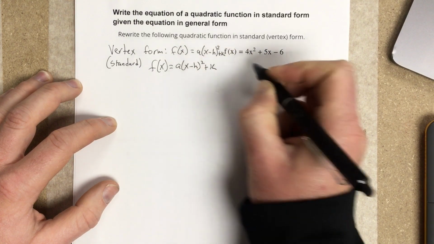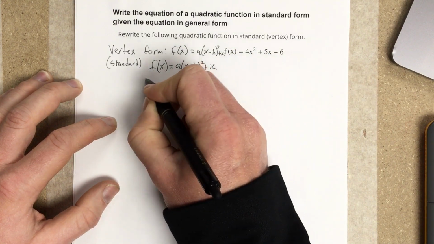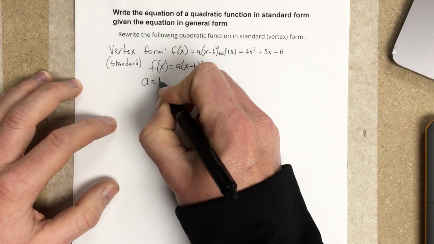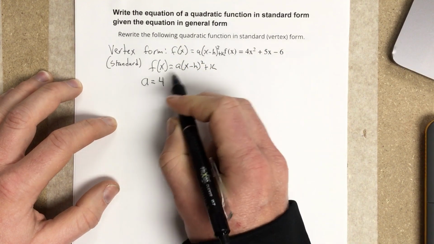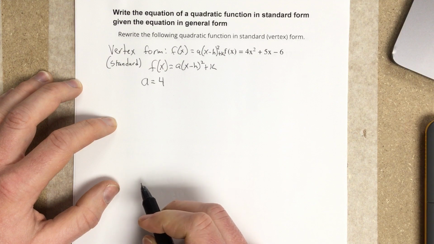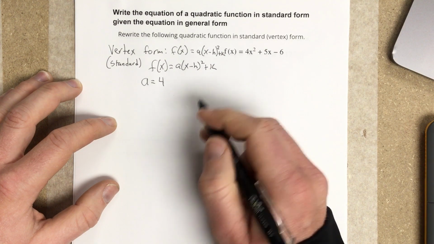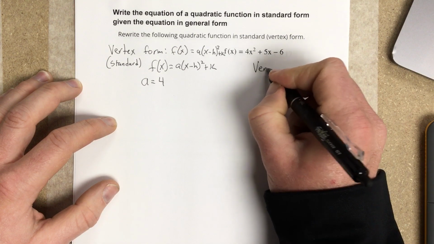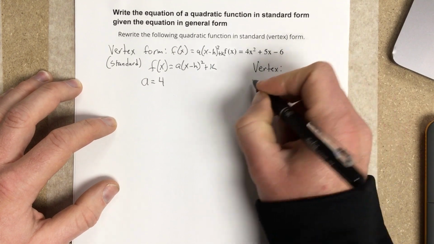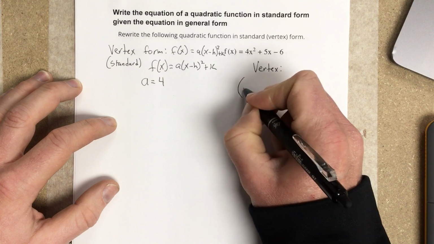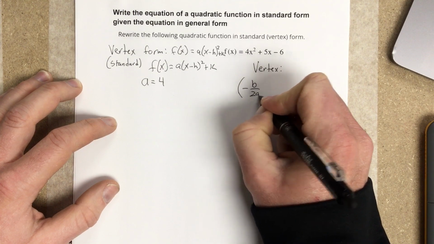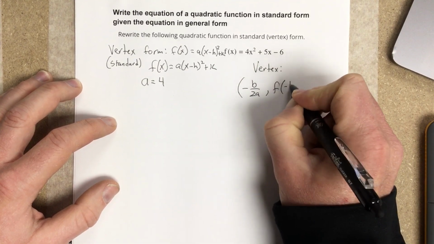First of all, we know the a value for this equation. A is going to equal 4. The leading coefficient will still be the leading coefficient for vertex form. What we need to find is the h and k value, which means we need to find the vertex. So to find the vertex, we use the vertex equation, negative b over 2a, comma, f of negative b over 2a.